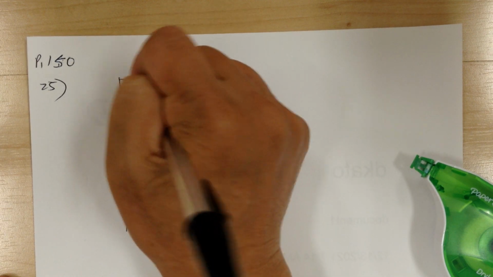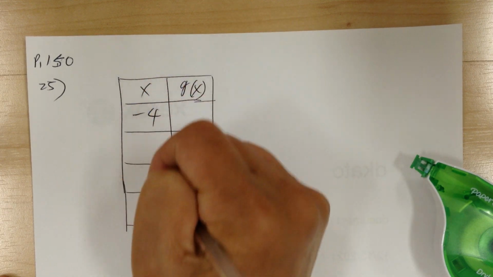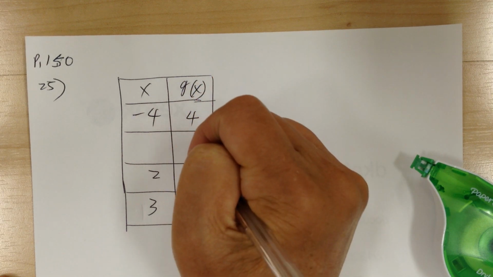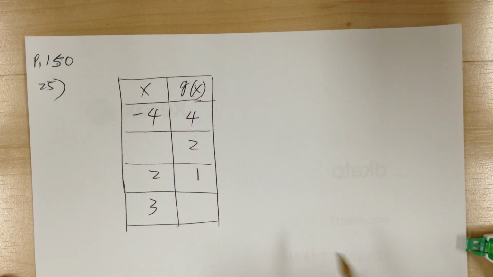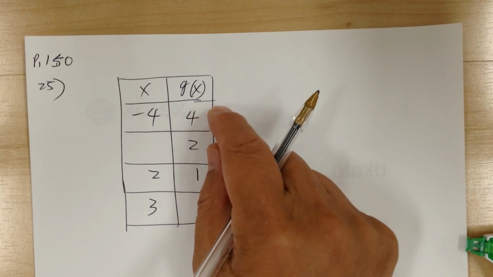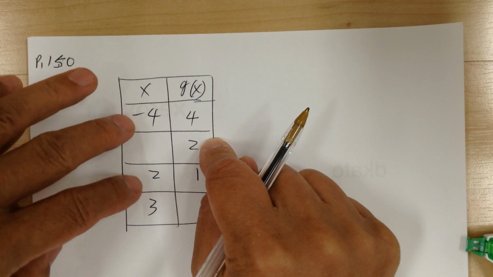Okay, so again, you got x and you got g of x. So you got -4, blank, 2, 3, and you got 4, 2, 1. Okay. So this one is a little bit more tricky because you cannot use this pair because this number is not given.